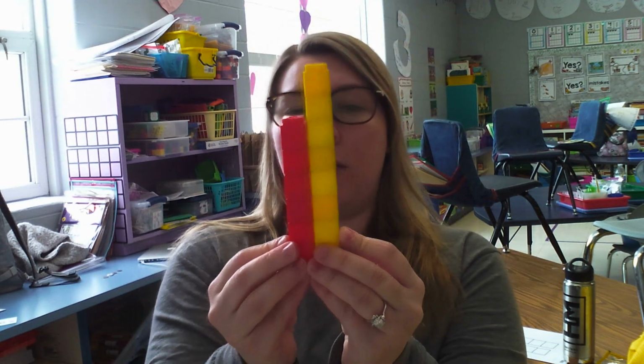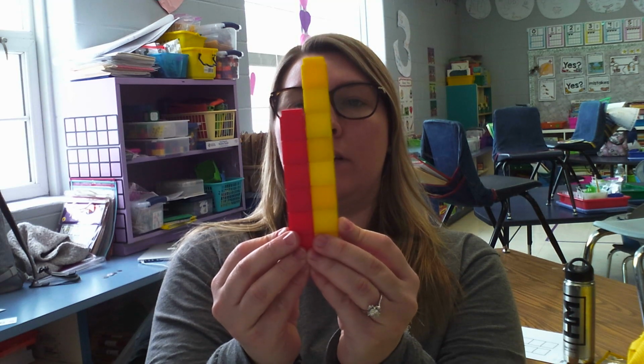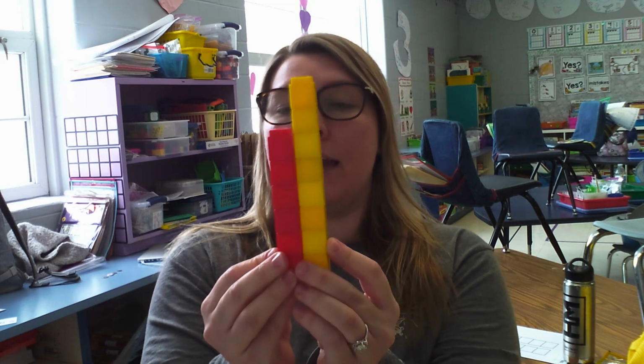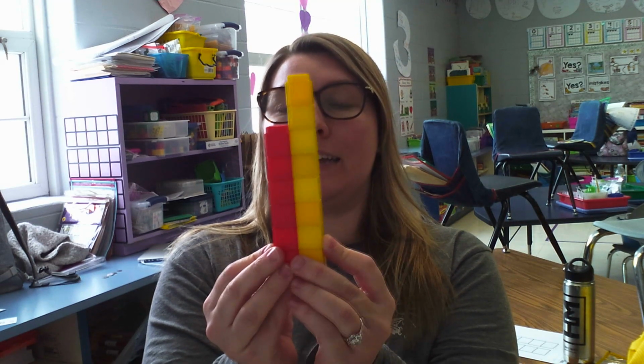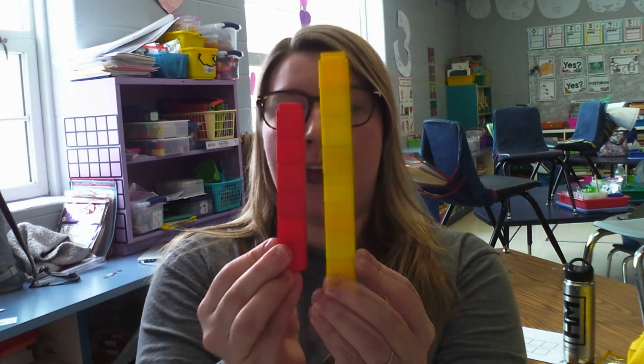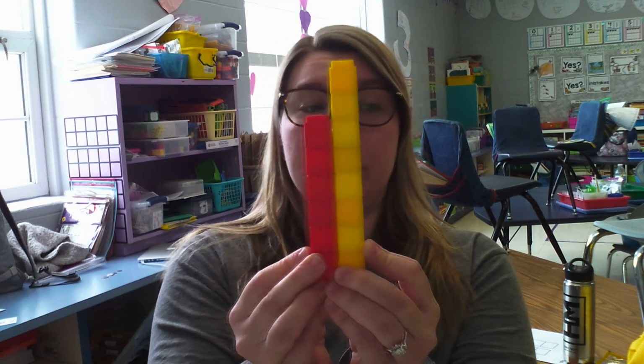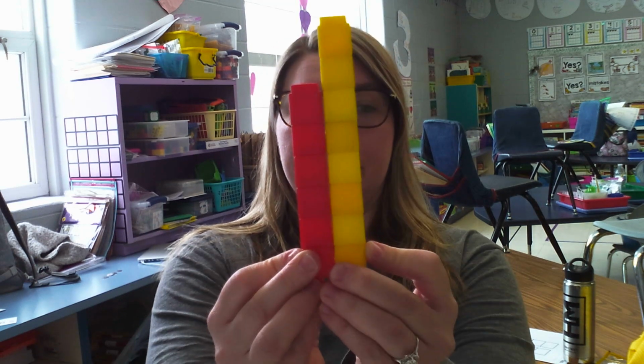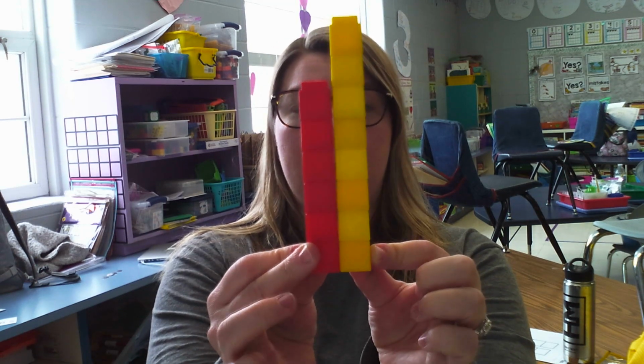I have an 8 tower, right? 6, 7, 8 tower, and I have my 6 tower. Is my 8 tower shorter or taller? There's my endpoints.